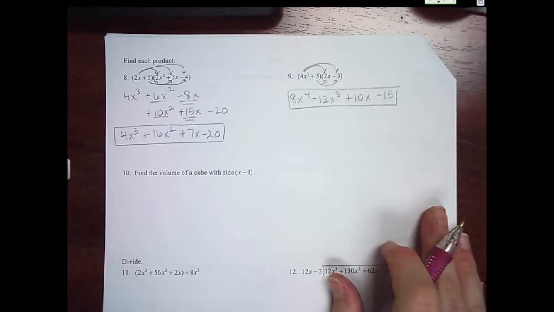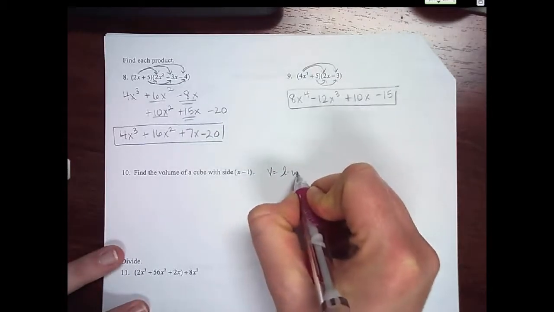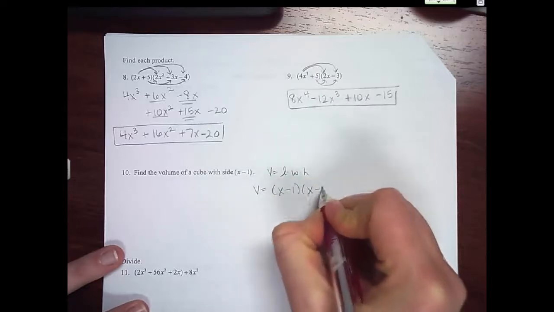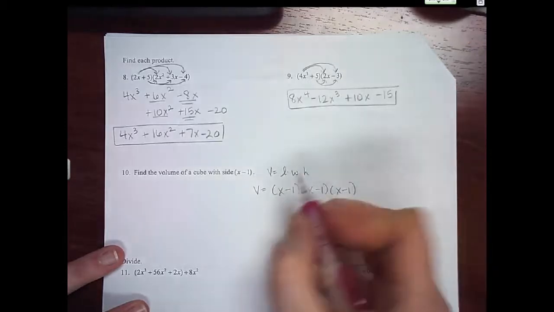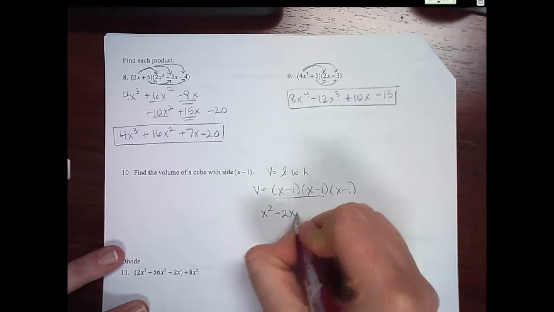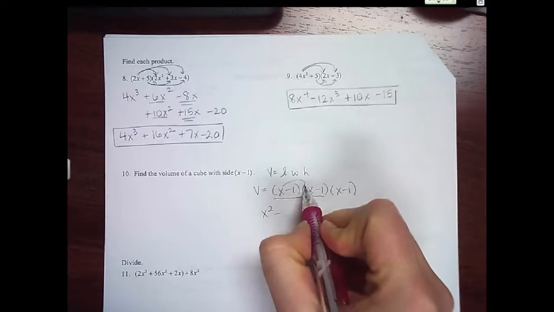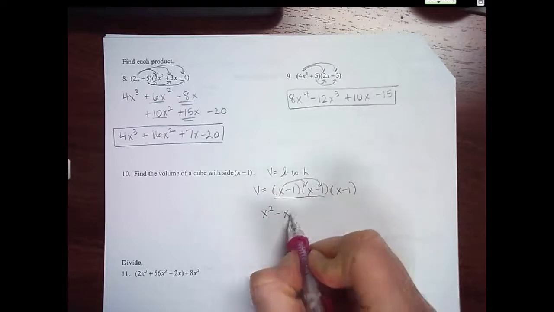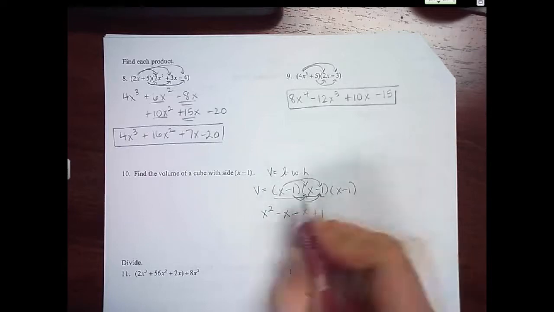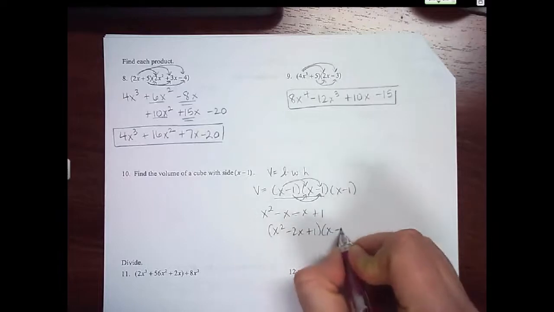Number 10, find the volume of a cube with a side x minus 1. So volume is length times width times height. That just means that all the sides are x minus 1. So I'm going to multiply x minus 1 together. So I do x times x, x times negative 1, then negative 1 times x, negative 1 times negative 1. Let's put that together.